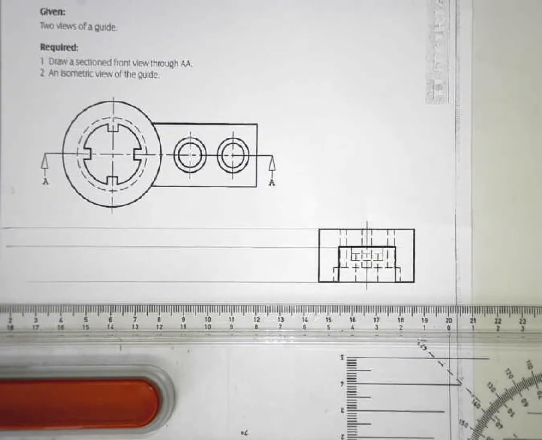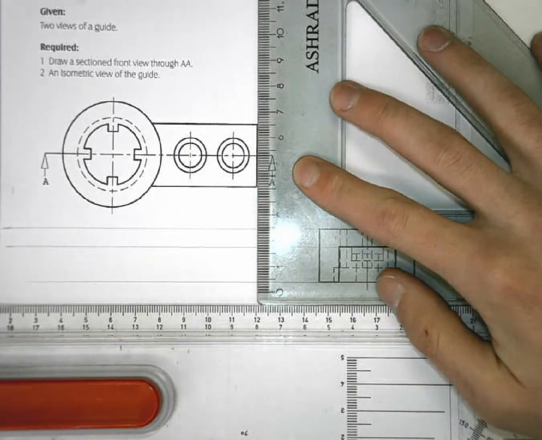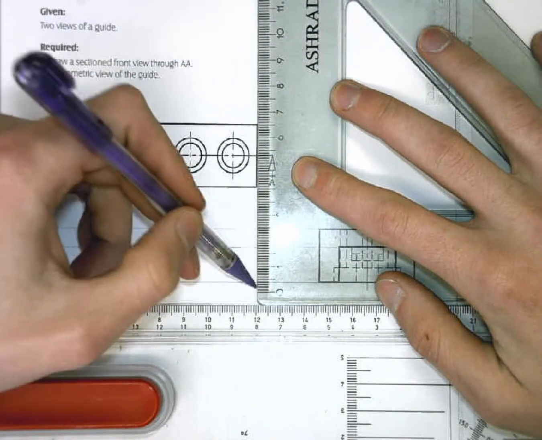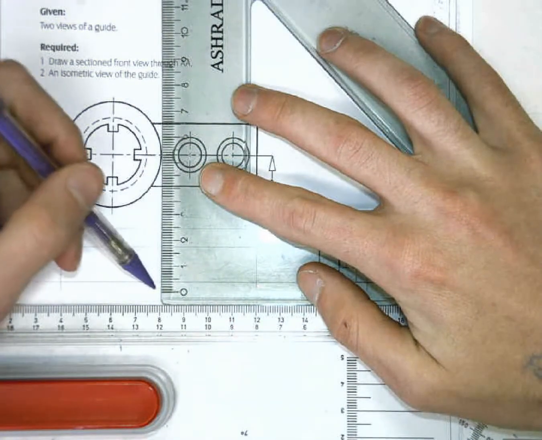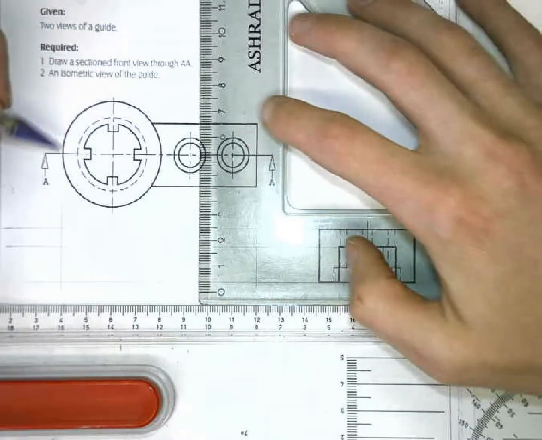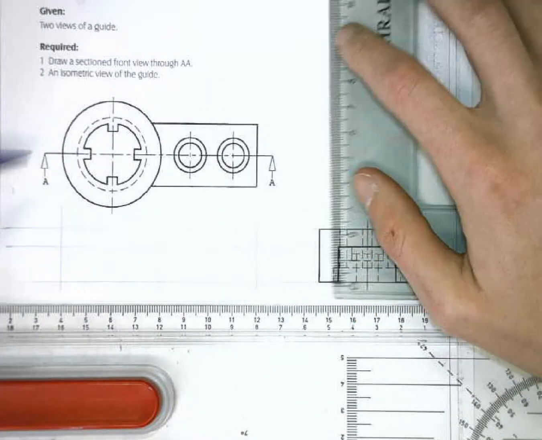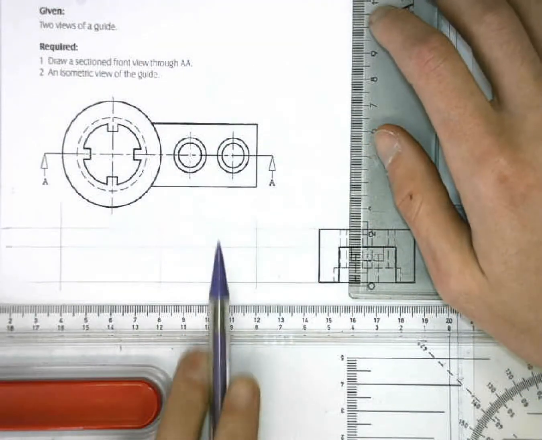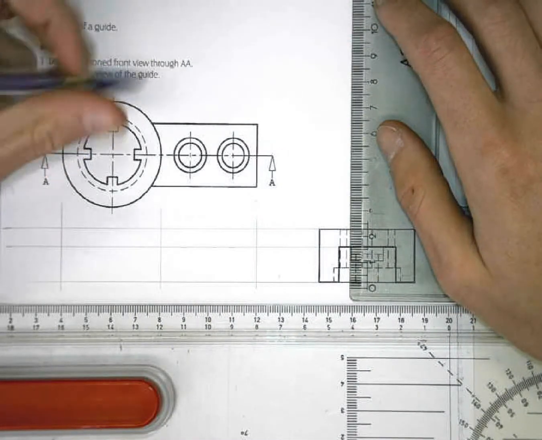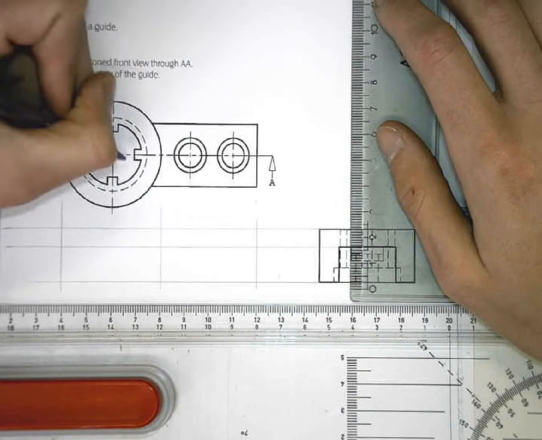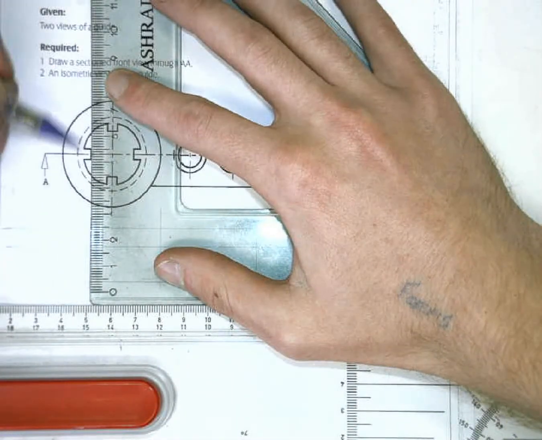Okay, so we'll then project some important information down from our top view, where this is either extent of the component, and we have this section here. When we take our section through this component, we're going to be looking at this half of the component from this angle. So we're going to be seeing this edge, we're going to be seeing these lines here and that edge there. So we can project down the lines that we're going to see.